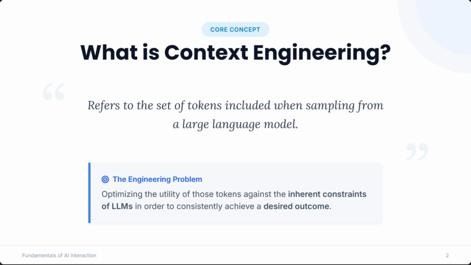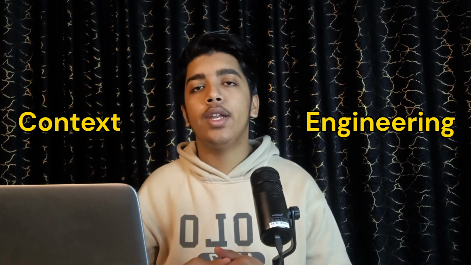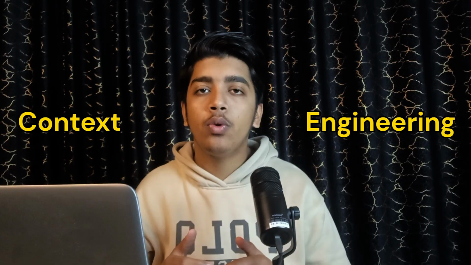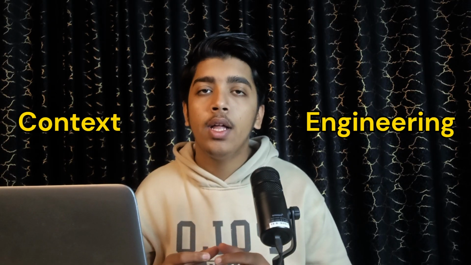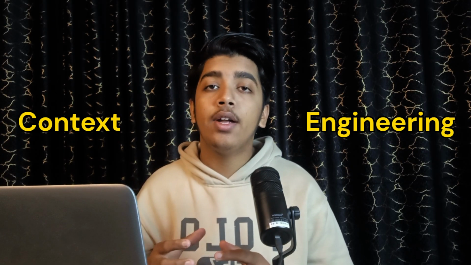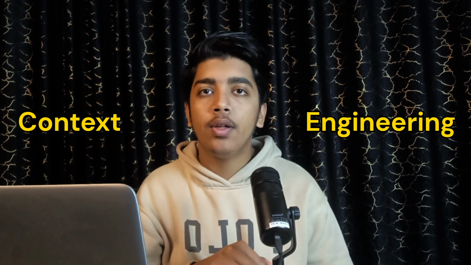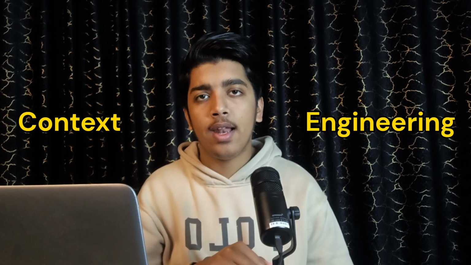Context refers to the set of tokens included when sampling from a large language model. The engineering problem at hand is optimizing the utility of those tokens against the inherent constraints of that LLM in order to consistently achieve the desired results. Boring, right? Basically, context engineering is a systematic way to design the whole environment in order to have the desired results consistently when we are using an LLM.